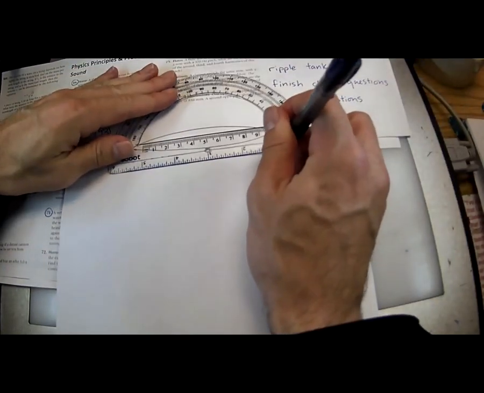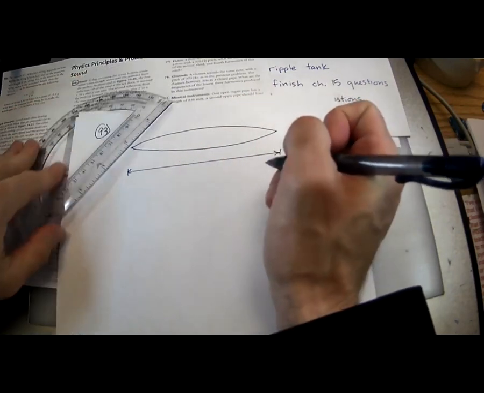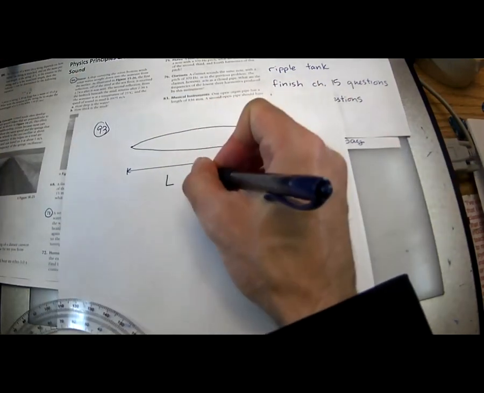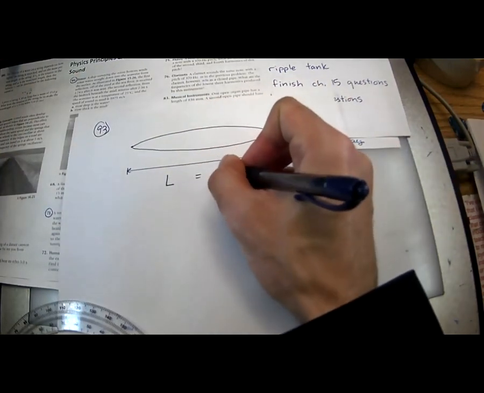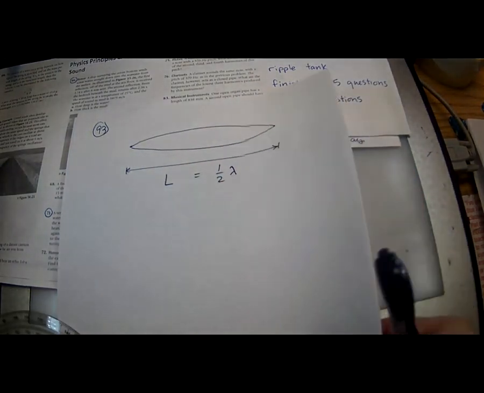We're going to call from here to here the length of the string, but it's also half of the complete wavelength. That'll be important in a few minutes.